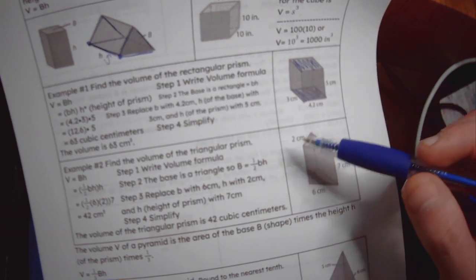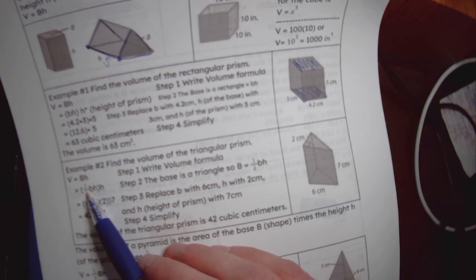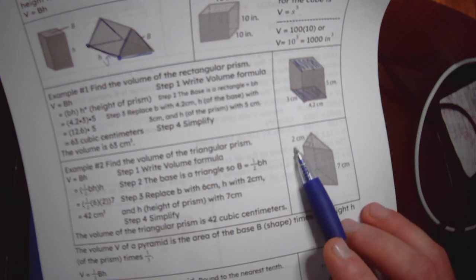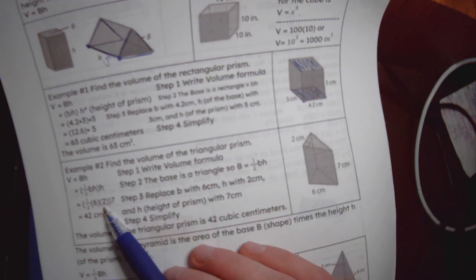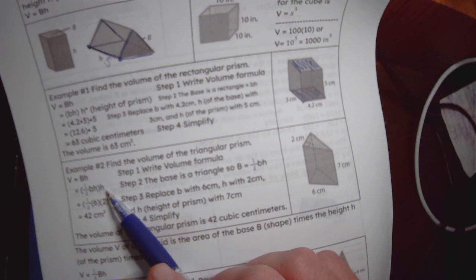So I'm going to substitute in for volume equals base times height. The area formula for capital B of a triangle is 1/2 the base of the triangle, which is 6, times the height of the triangle, which is 2. So I have 1/2 times 6 times 2 times the height of the prism, which is 7. So this h represents the height of the prism. These two h's are not the same value. That can be kind of confusing for some people. I'm just quickly reminding you that they're different. They mean different things. Okay?